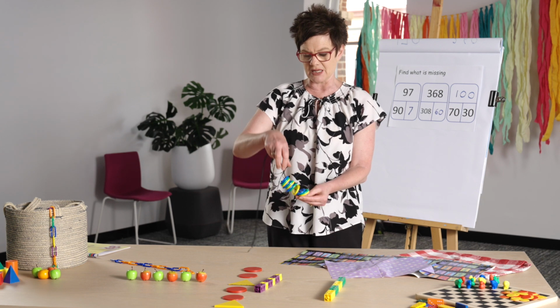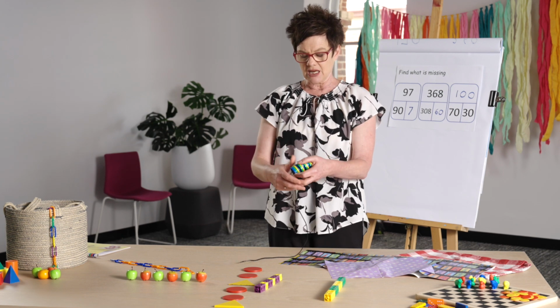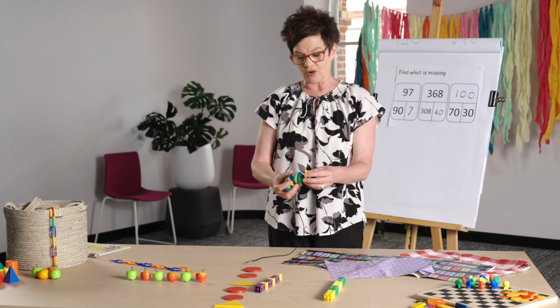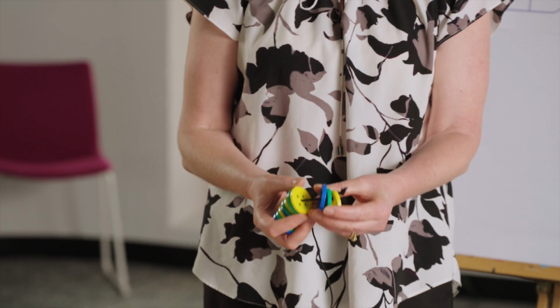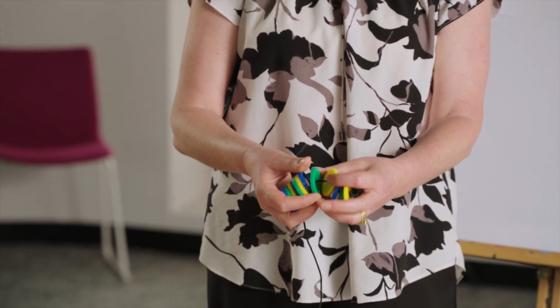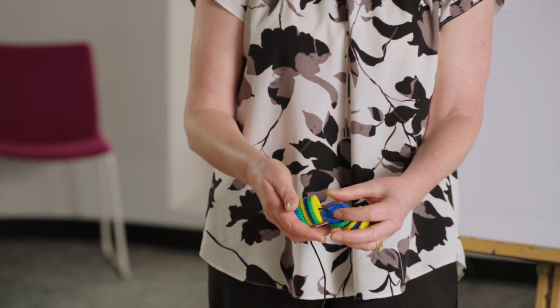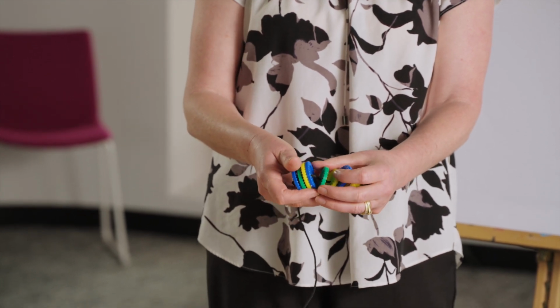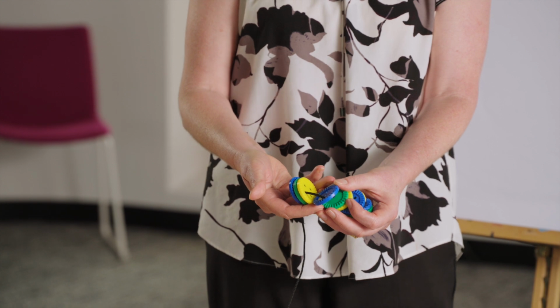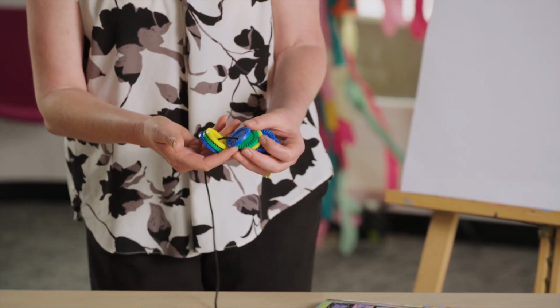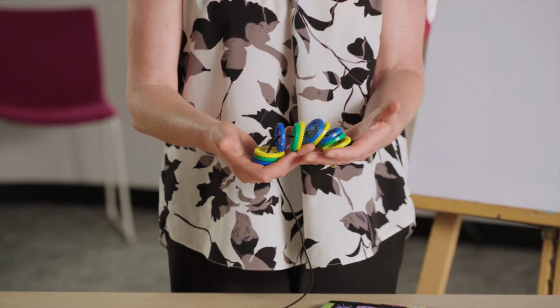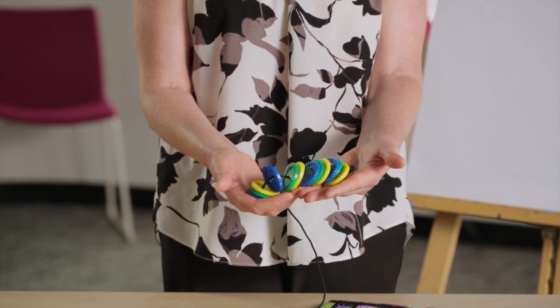We have a lovely bead line and we have got a yellow, a green and a blue. A yellow, a green and a blue. A yellow, a green and a blue. Now mathematicians, if we have been using A's and B's, how might I describe this pattern?